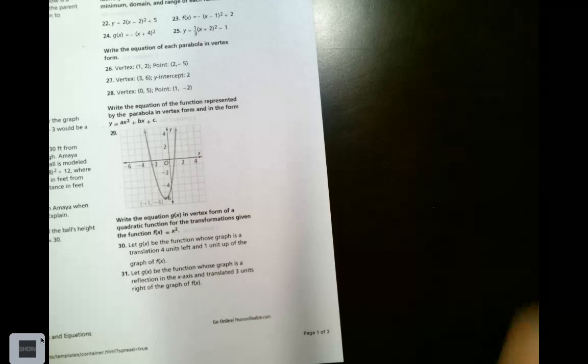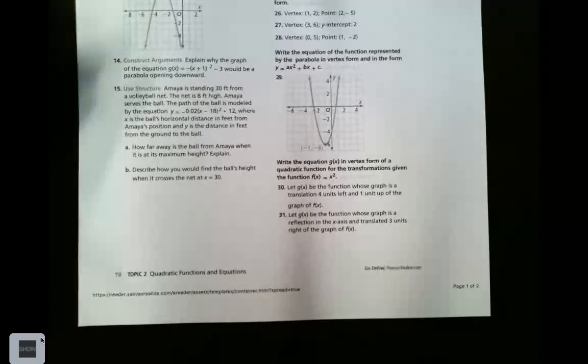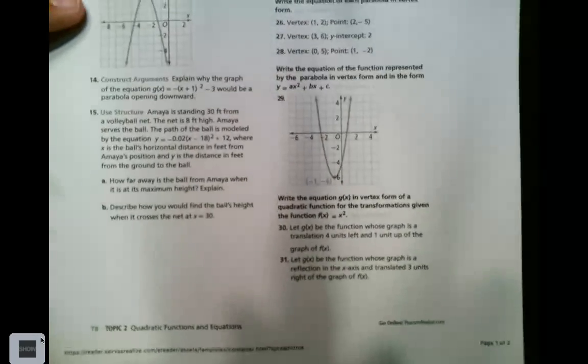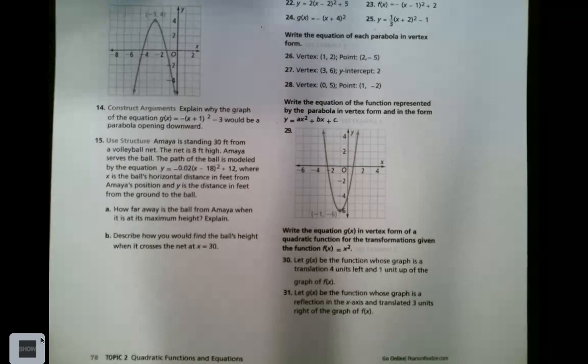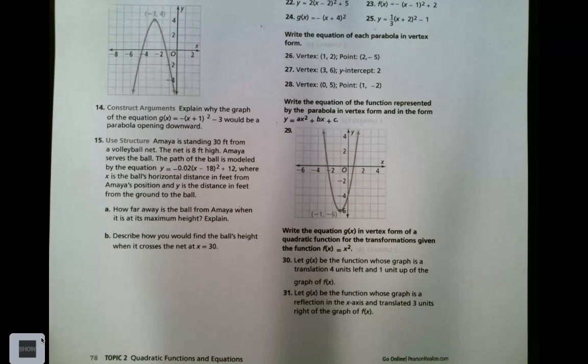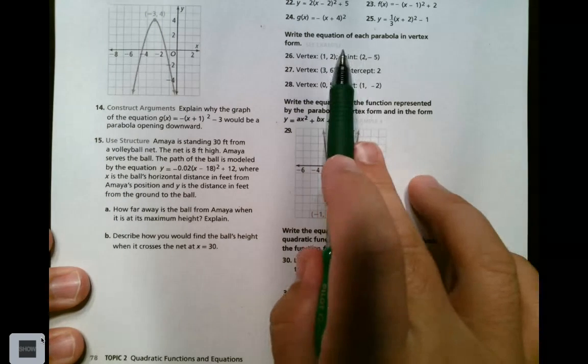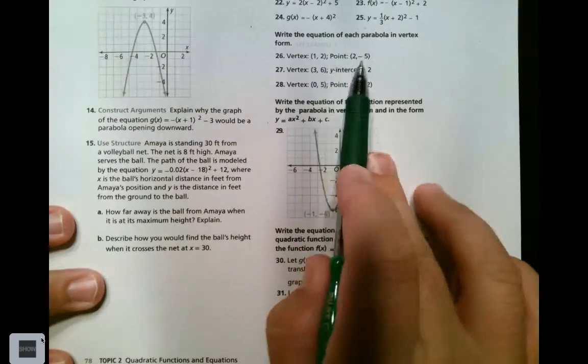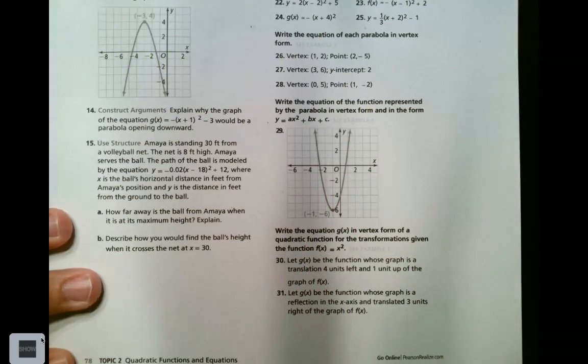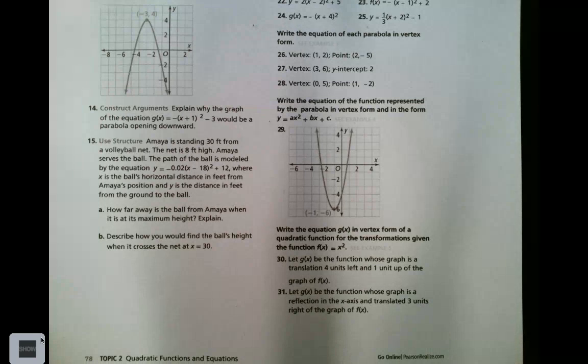So let's go back and knock out these last few problems. All right. Write the equation of each parabola in vertex form. So this is similar to an example that we saw back in the lesson, example 3. They're giving you basically 2 points, and you've got to create that function off of those 2 points.